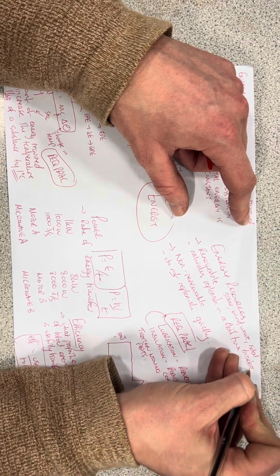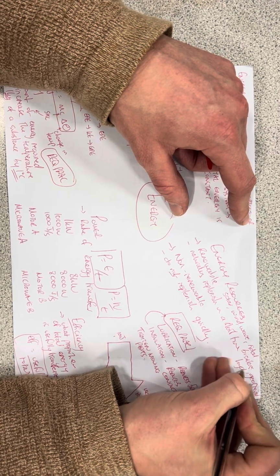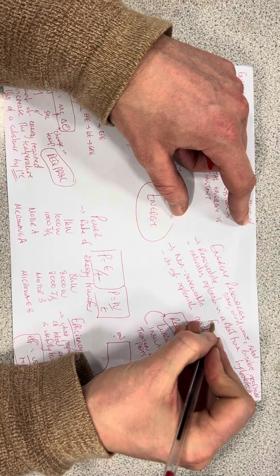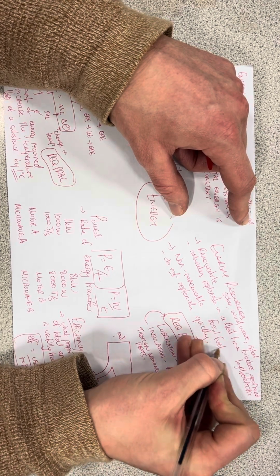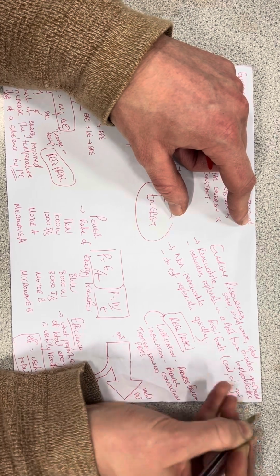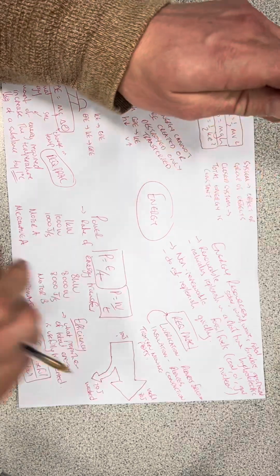So examples of renewable, you've got solar, you've got wind, wave, tidal, biomass, geothermal, and hydroelectric. Non-renewable, you've got your fossil fuels, which are coal, oil, and gas, and you've got nuclear.